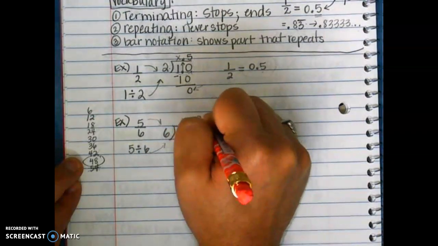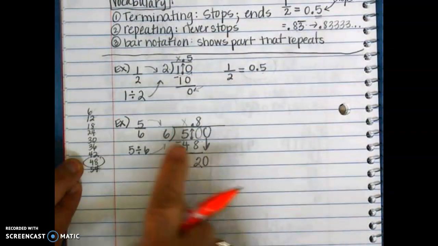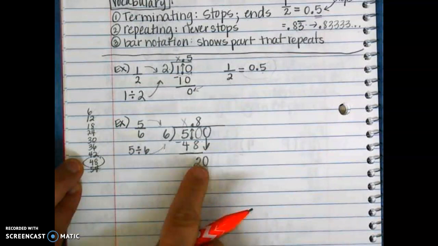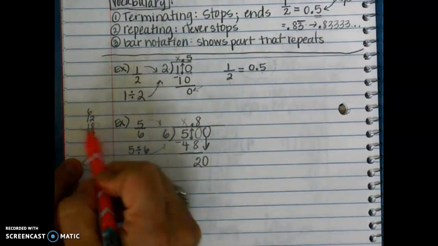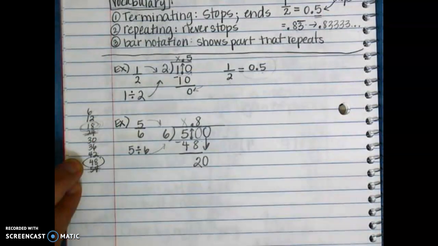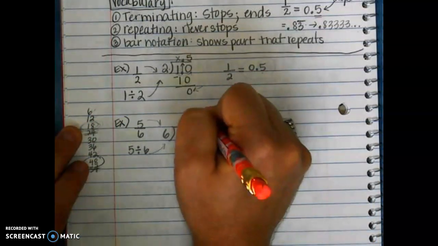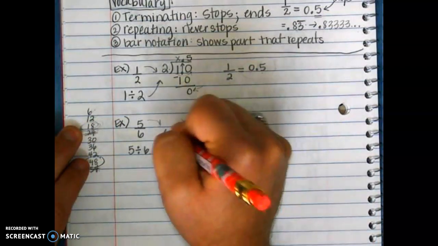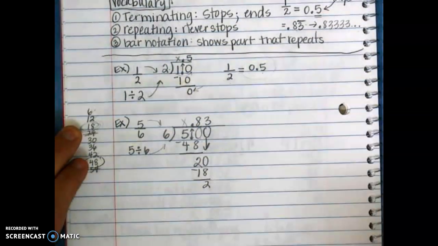So I'm going to keep adding. Anytime there's a number here, we keep adding a 0. And I'm going to say, how many times does 6 go into 20? How many 6s live in 20? And I'm going to look up here, and the closest one is 18 because 24 goes over. And that is 1, 2, 3. So I put a 3 above this 0, and 3 times 6 is 18. And I subtract, and I get a 2 again.